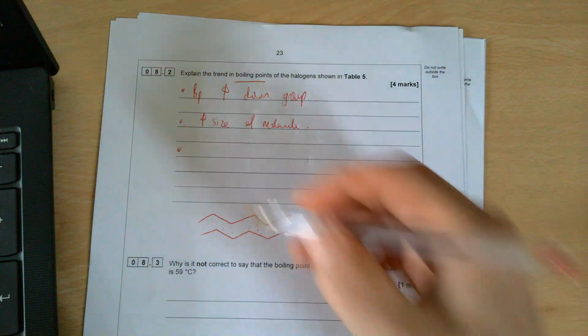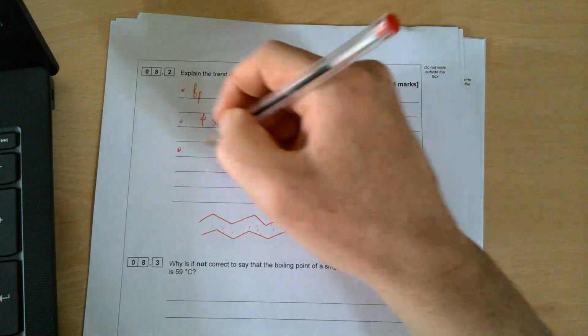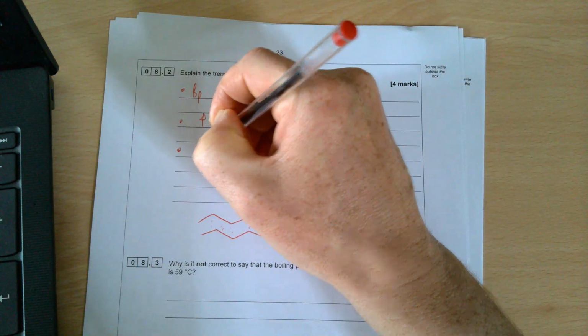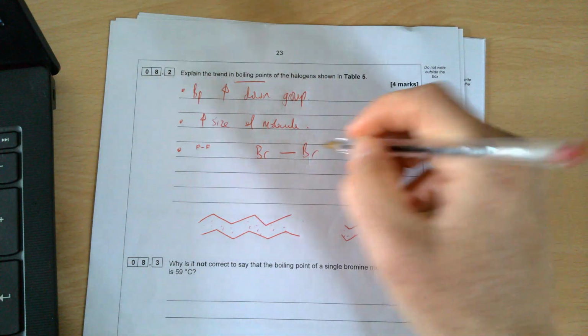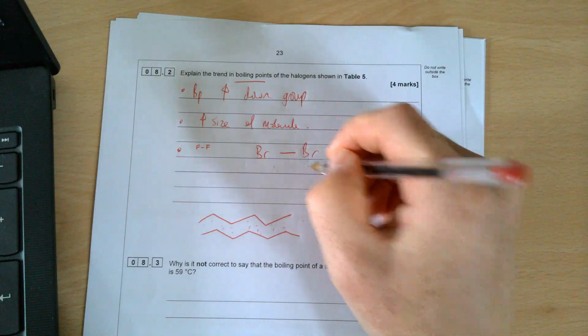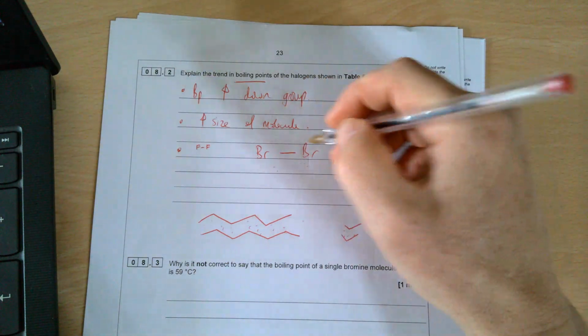That's the same with the halogens. If you've got little tiny fluorine, F2, versus bromine, whose molecules are very big, the intermolecular forces between bromine and another bromine molecule are stronger. So that's what you have to say.